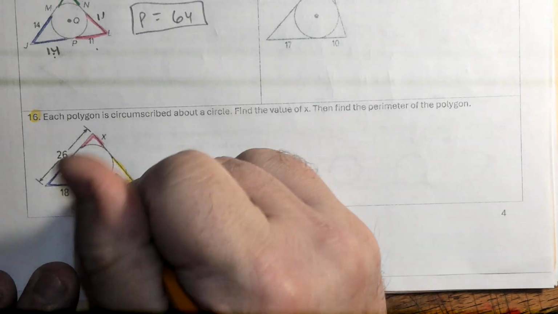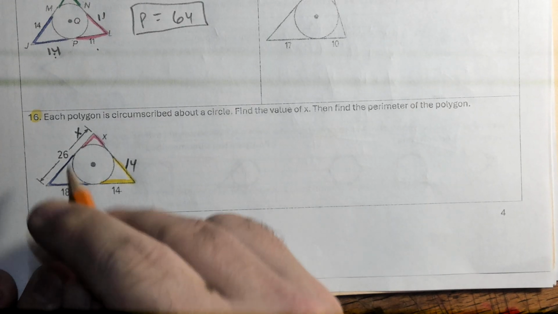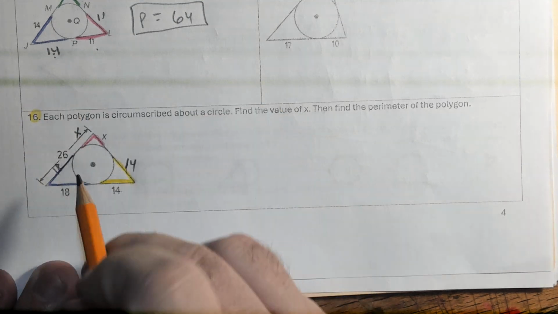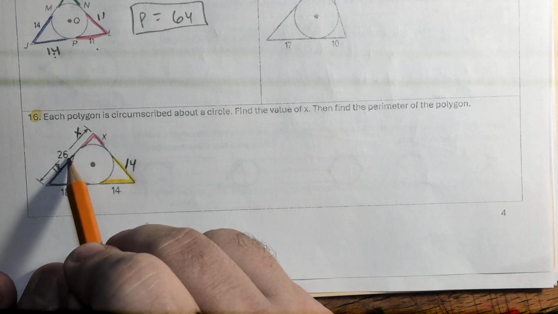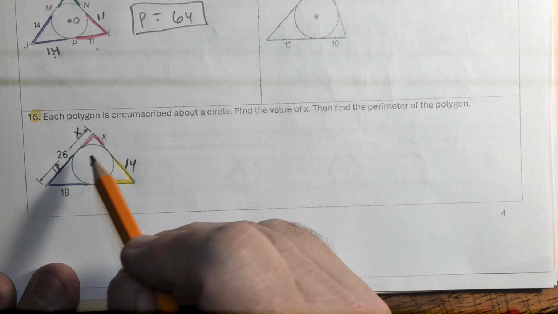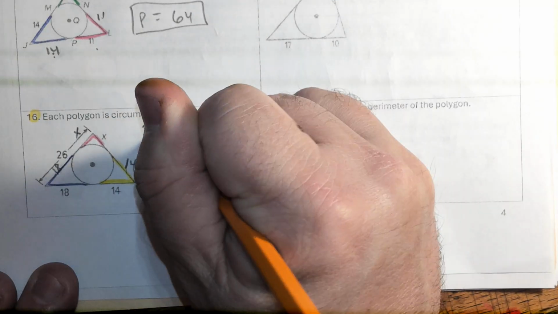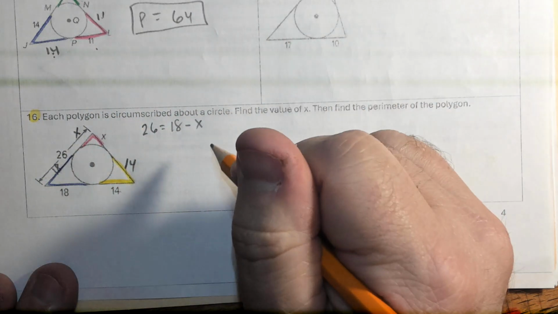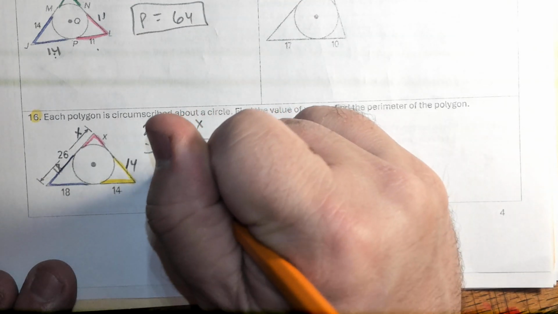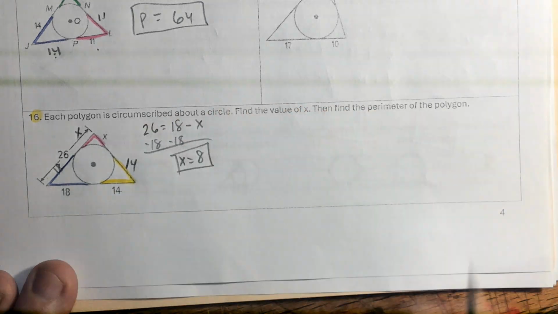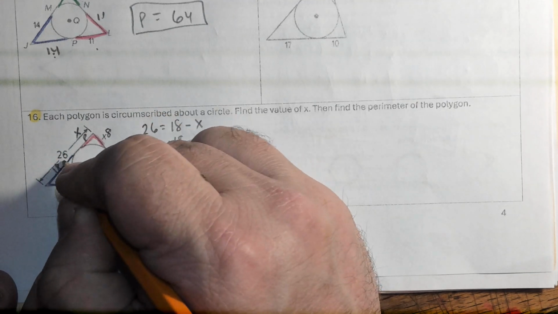So this is 14, this is 14, this is x, this is x, this is 18, this is 18. So x here equals 26 minus 18. Understand? The purple's 18, the whole thing is 26. So 26 equals 18 plus x. Subtract both sides, and x equals 8. Okay. Now, so we know that x is 8. So that's 8, that's 8, that's 18, that's 18.